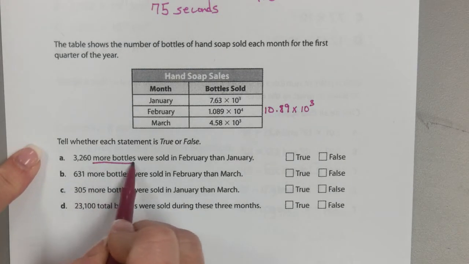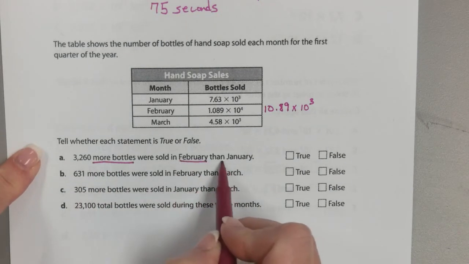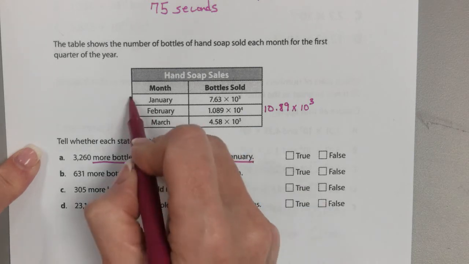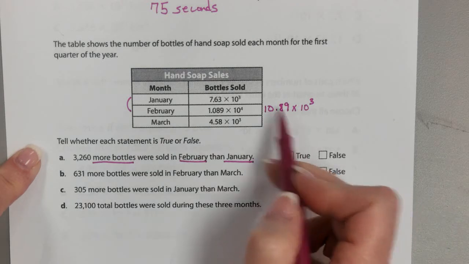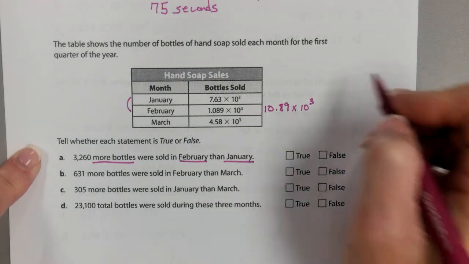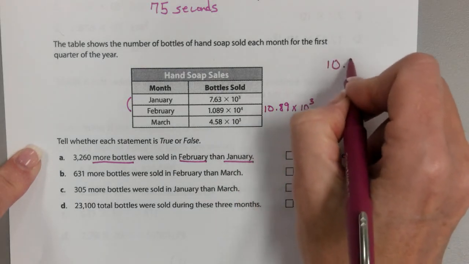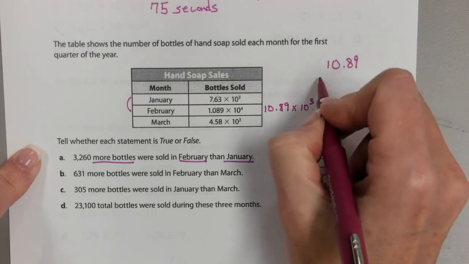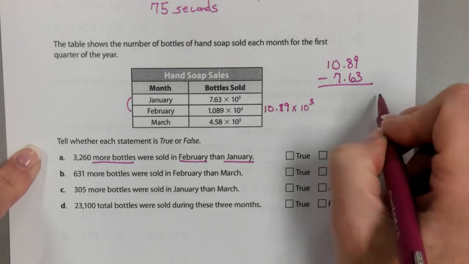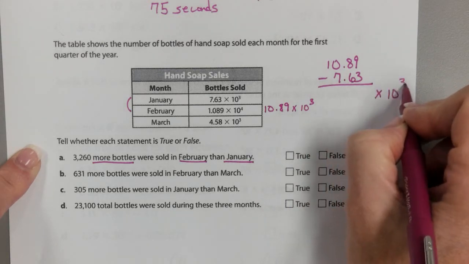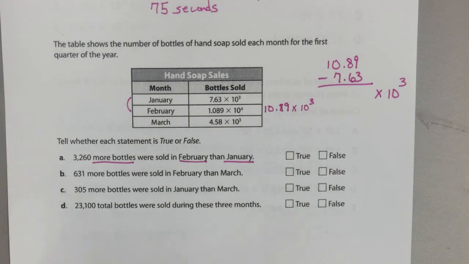It says more bottles February than January. So what are we doing to February and January? We're subtracting. And I've already made their exponents match. So all I've got to do is 10.89 minus 7.63, because I know it's going to be times 10 to the third. I took care of that.